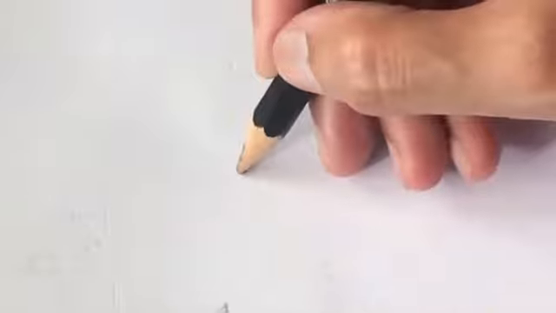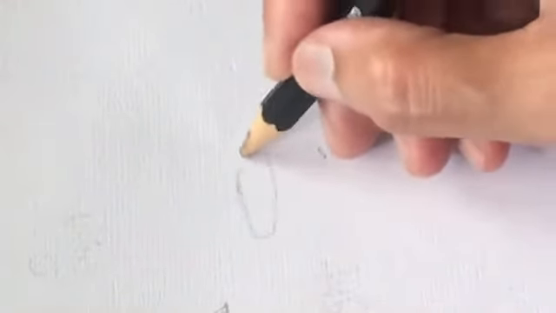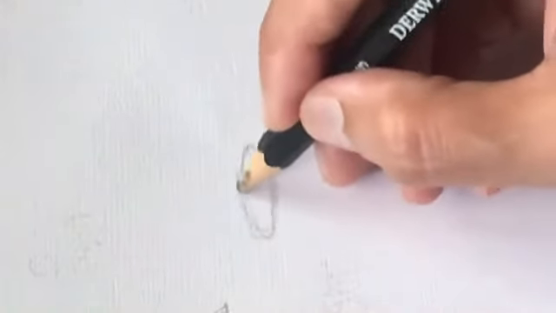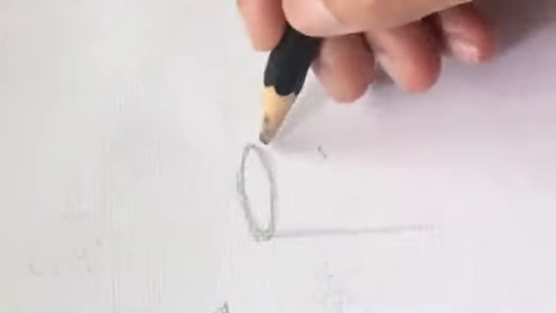Now the cylinder. You create an ellipse, straight line.